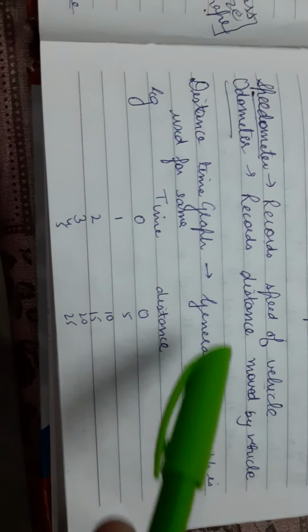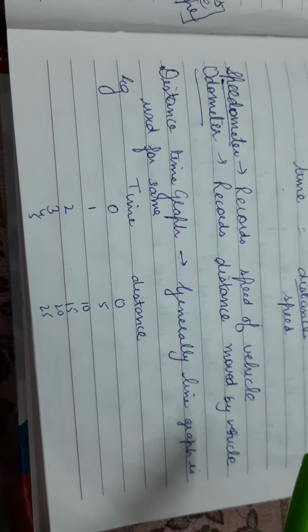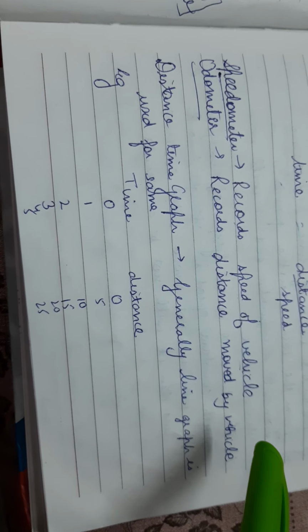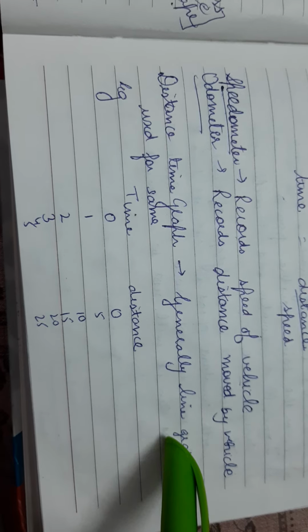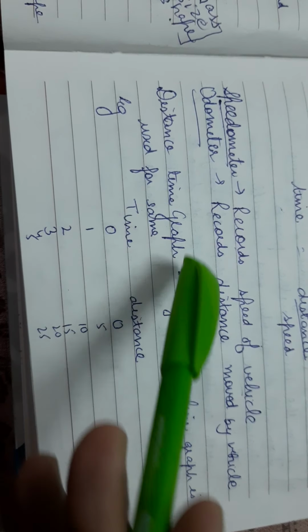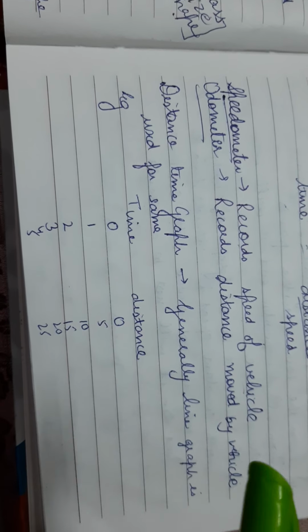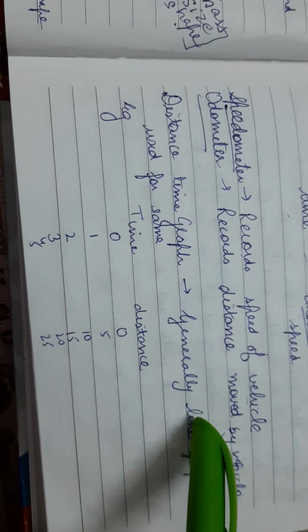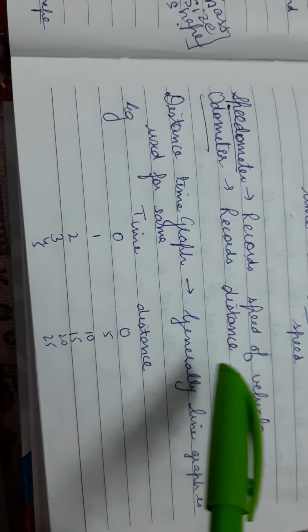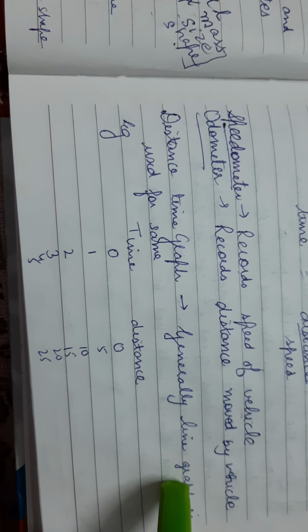Today we will study the distance time graph. We have all studied graphs in our previous classes also. There is one type of graph known as a line graph, and for the distance time graph we generally use this line graph. Basically, graphs are of types bar graph, pie chart, histogram, and line graph, but for the distance time graph, we will use the line graph.